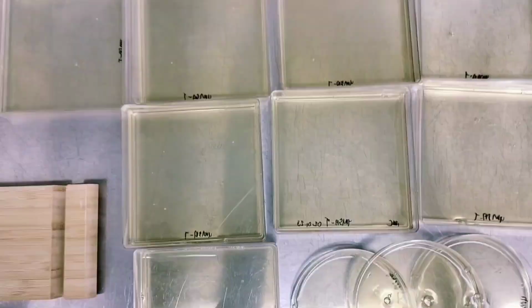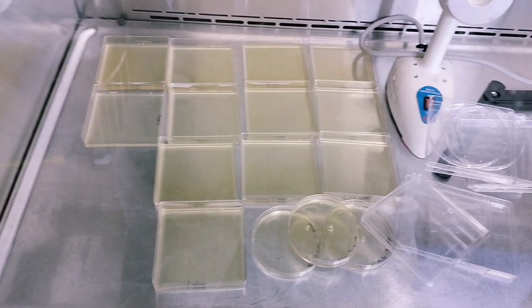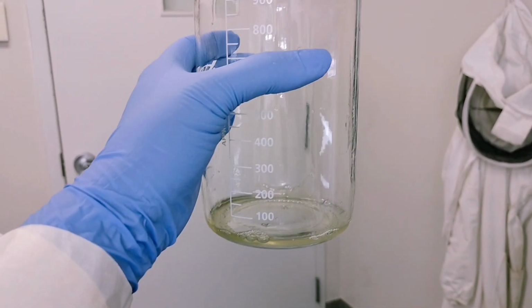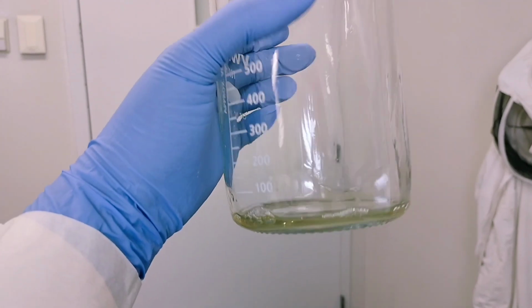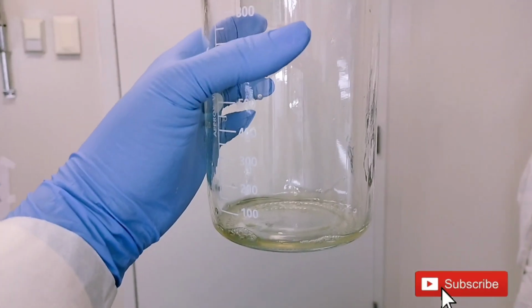While the plates are solidifying, I'm going to go add water to this and scour it, because once the agar solidifies, it's hard to clean.